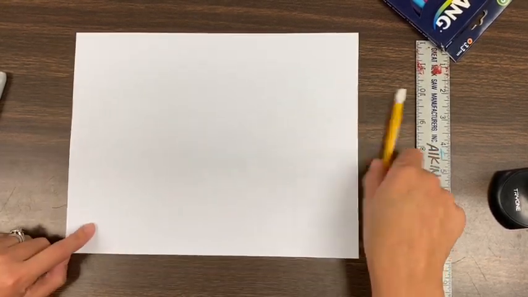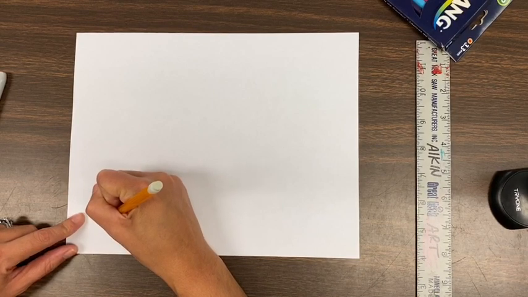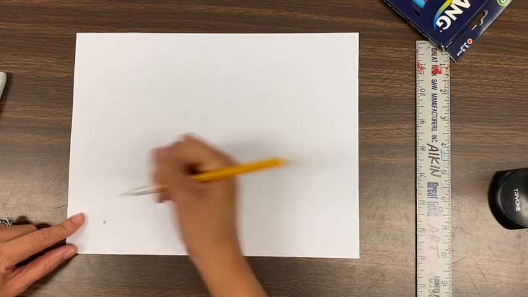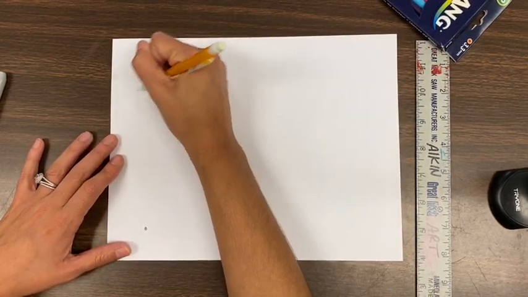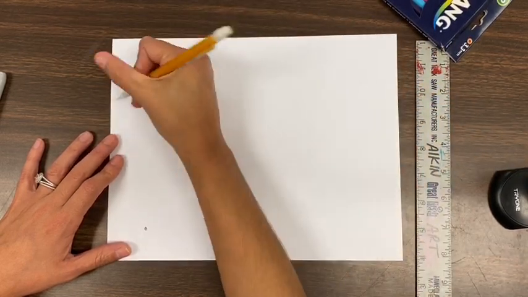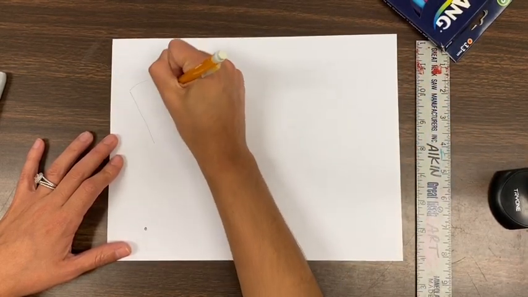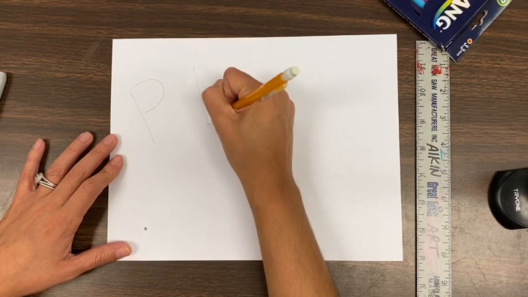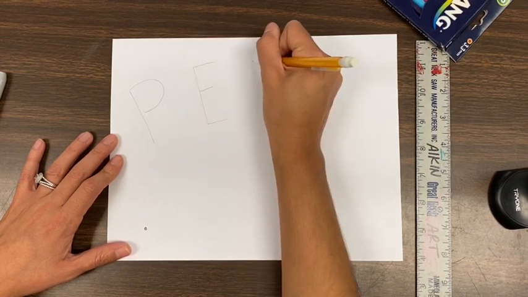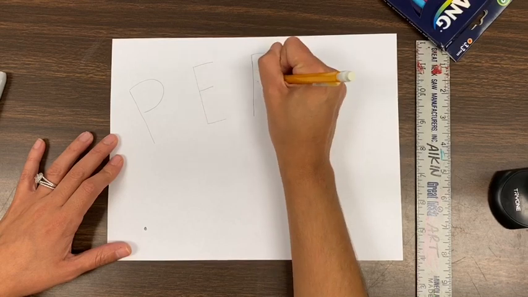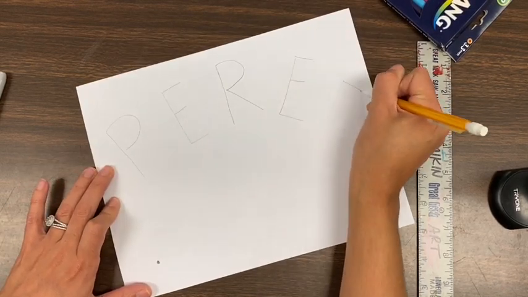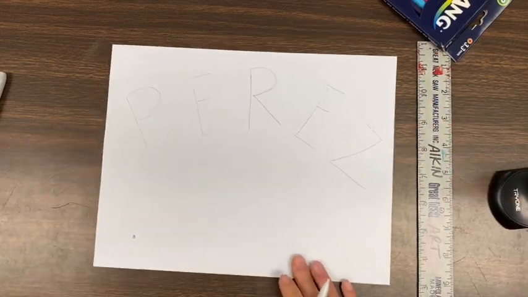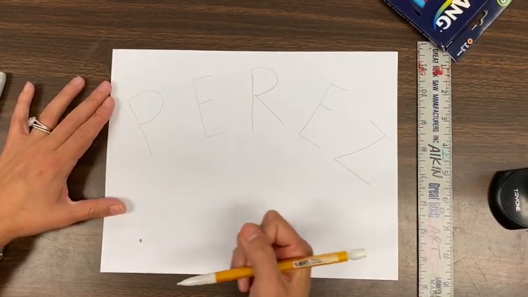We're gonna pick a spot here at the bottom for our point, our vanishing point. So first thing we're gonna do is draw a dot right there. Then I'm going to lightly write my name kind of going in an arch. So just lightly, make sure you spread them apart as much as you can. P-E-R-E-Z.